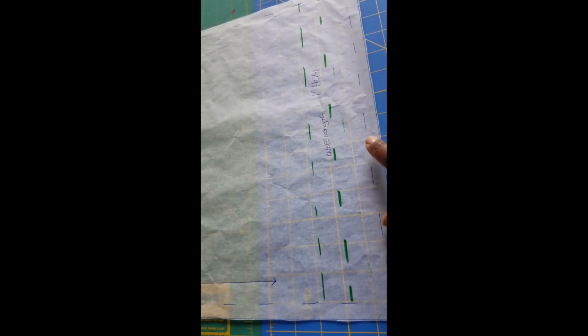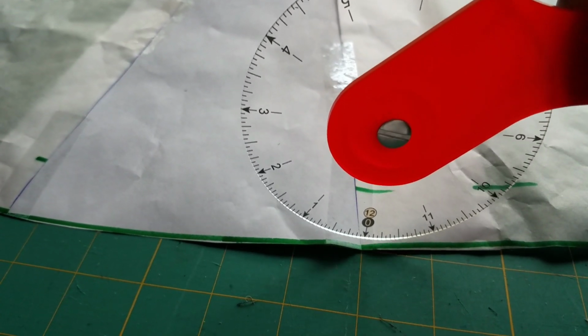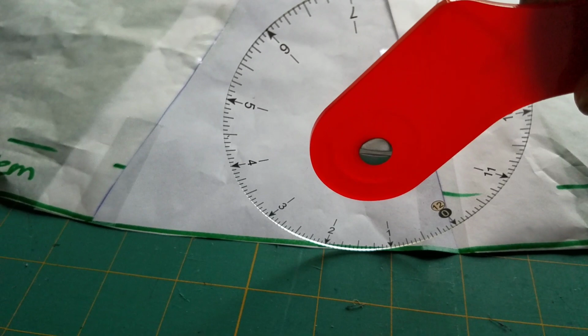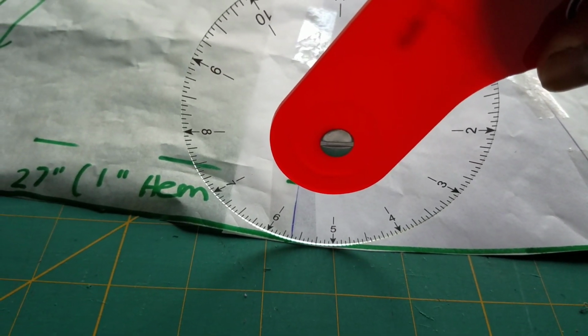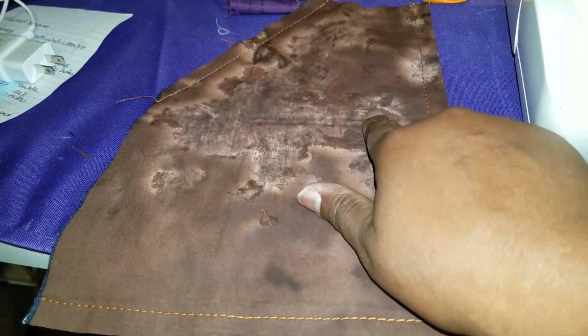Here, sorry for the sideways view, but this is me just showing where I shortened the skirt. It was initially 28 inches, but I shortened it to 27. And once I closed my dart and put the paper down, I had about 5.5 inches of that opening to create my A-line.